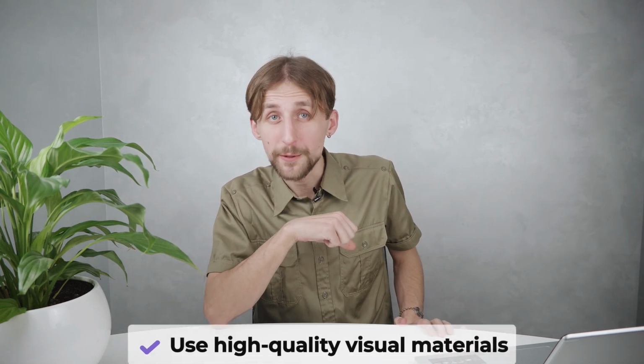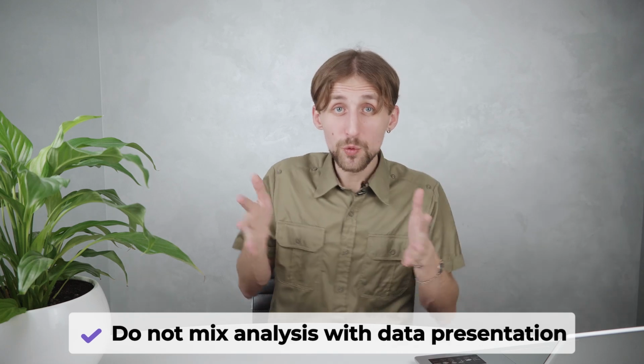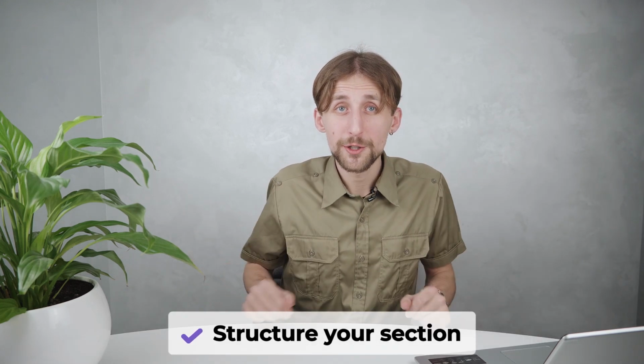The results section is a key part of your scientific paper. It determines whether your findings will be accepted by the scientific community. What to remember here? Be clear and logical. Use high-quality visual materials. Do not mix analysis with data presentation. Structure your section properly for better readability.